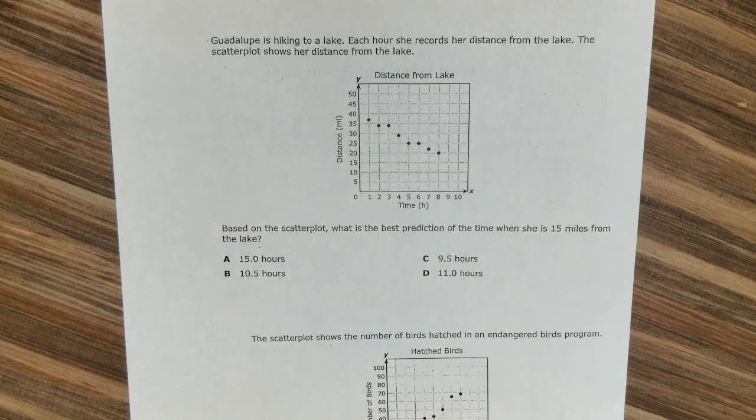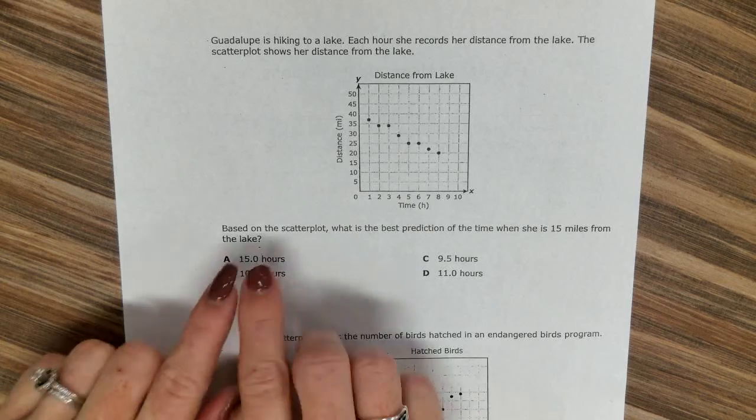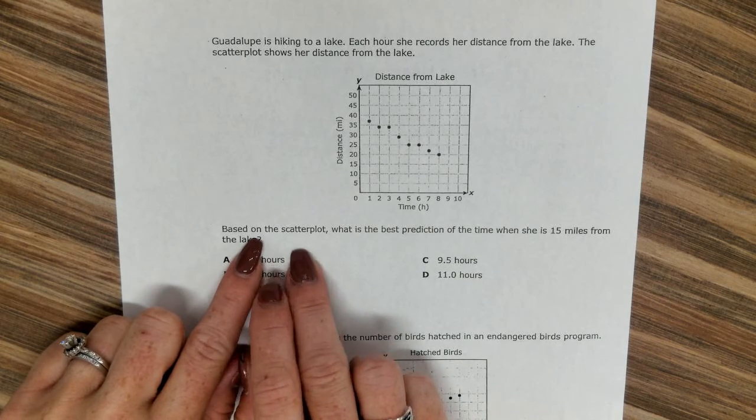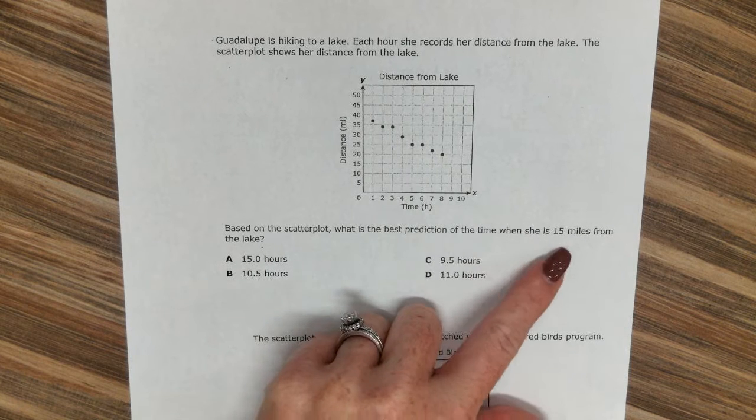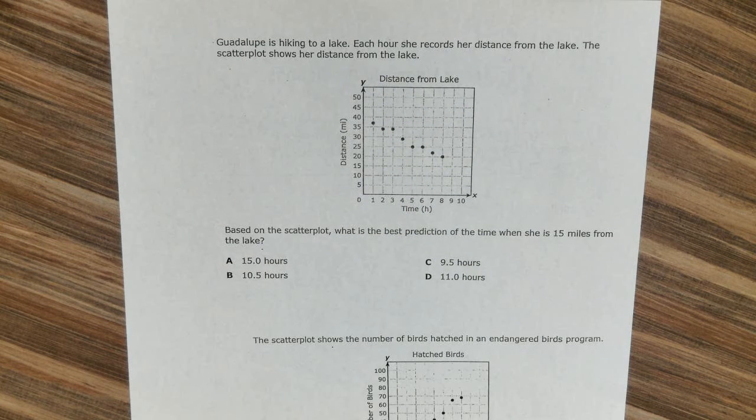All right, Guadalupe is hiking to a lake. Each hour she records her distance from the lake. The scatter plot shows her distance. Based on the scatter plot, what is the best prediction of the time when she is 15 miles from the lake? All right, so what are we going to do? We're going to draw a trend line.